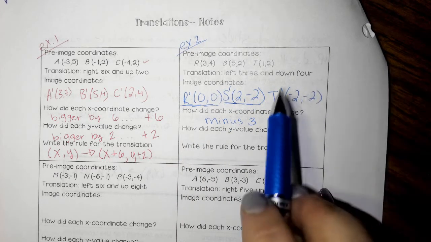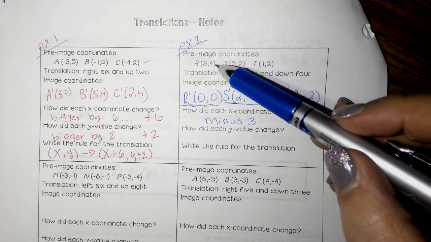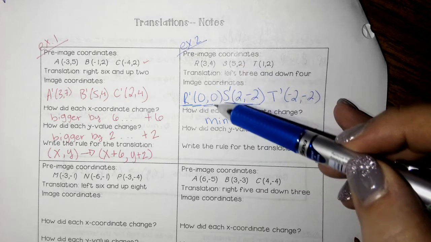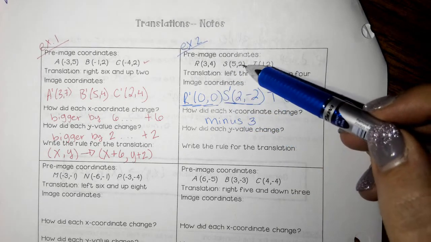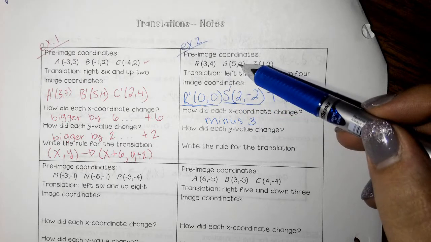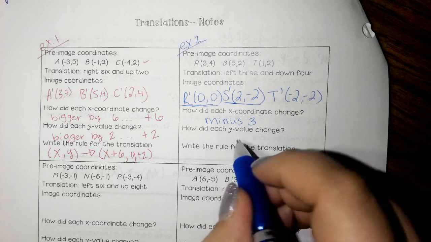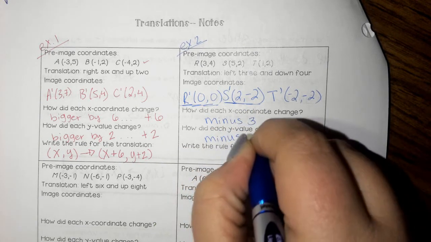How are the y values changing? That was going down 4. Let's see if that makes sense. With R, we started at a y value of 4. R prime is 0, so we minus 4. To go from 2 to negative 2, you minus 4. So all of the y values are changing by subtracting 4.